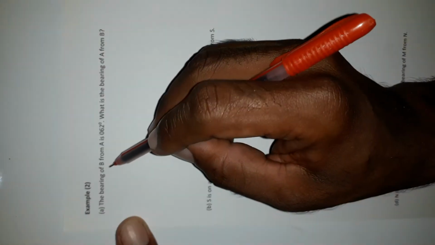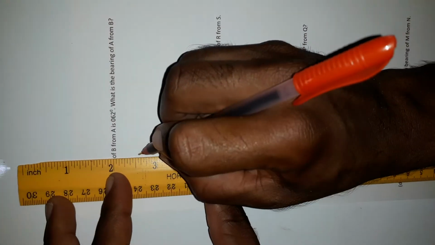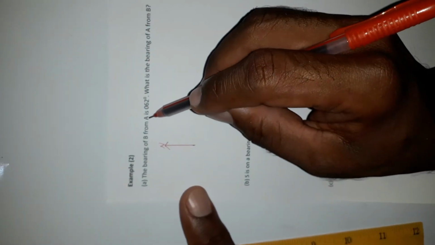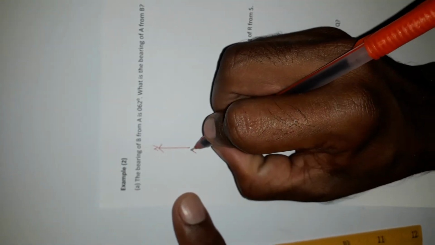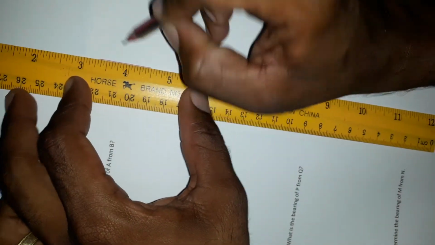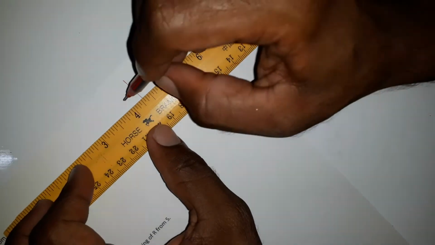Alright, we look at example 2. So here, the bearing of B from A is 62 degrees. So the first thing I'll do is to draw a north line. The bearing of B from A. So we start at the point A and we're going to B at 62 degrees. Alright, let me just make a sketch quickly of the diagram that we'll use.